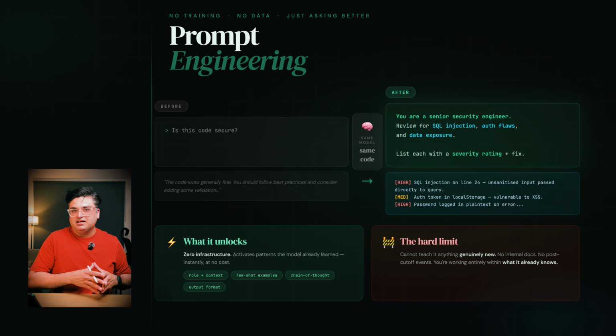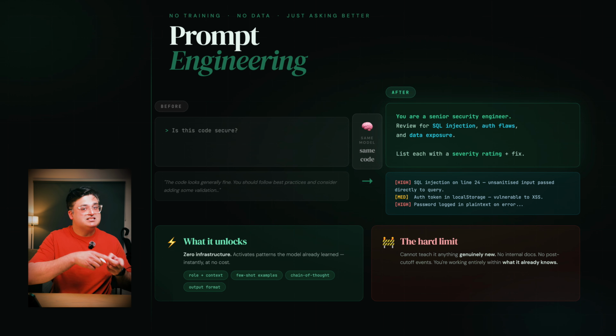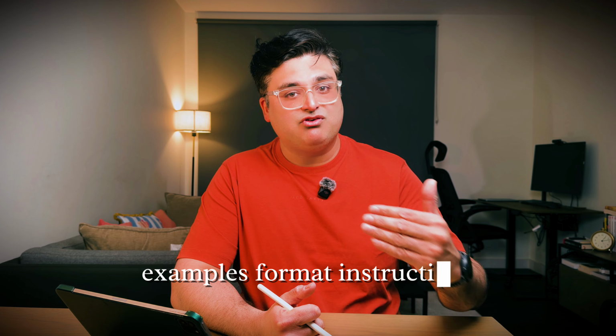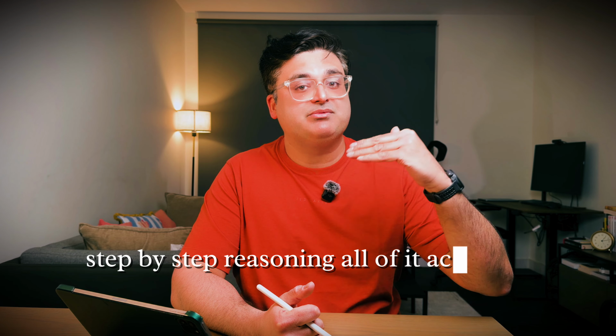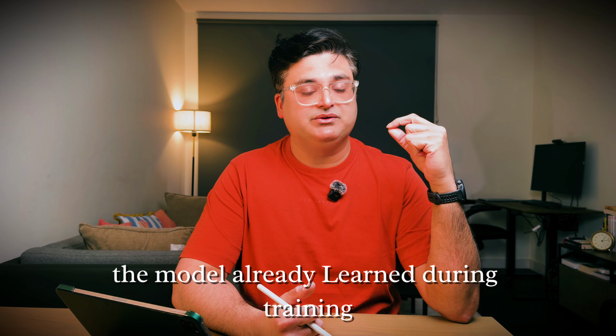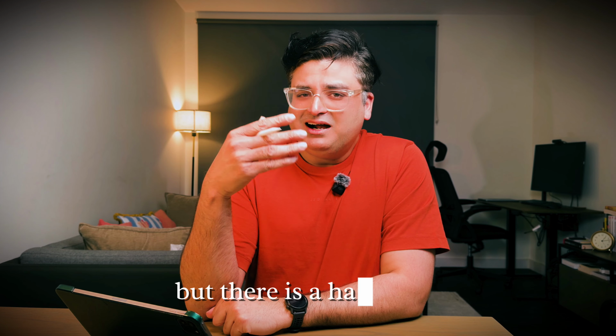But let's say you say, you're a senior security engineer, review this code for SQL injection, authentication flaws, and data exposure. List each vulnerability with a severity rating and suggest a fix. It's the same model, same code, but you will see completely different output. Adding context, examples, format instructions, step-by-step reasoning, all of it activates patterns the model already learned during training, without touching any infrastructure at all. But there is a hard limit.